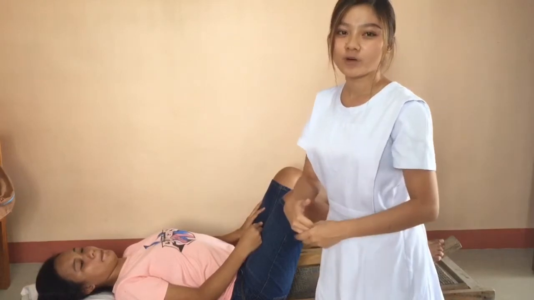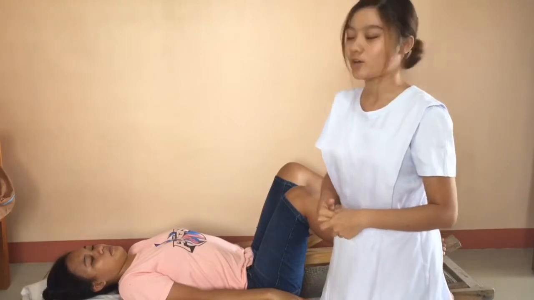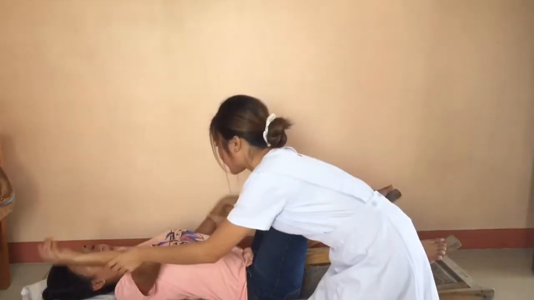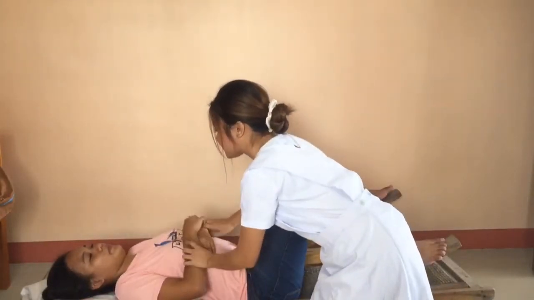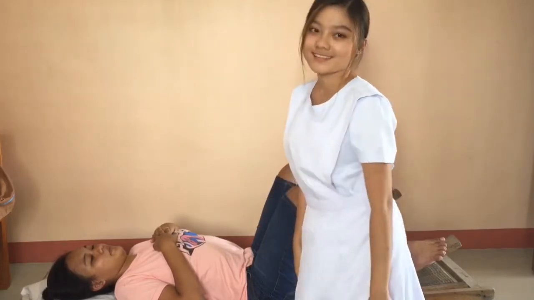Okay, third is bring the buttocks to the edge of the table or a little beyond. Okay, fourth is raise the arms above the head or flex them with the hands on the chest. Okay, over here or here. Then draping is the same as in the dorsal recumbent position. I'll just get the draping.